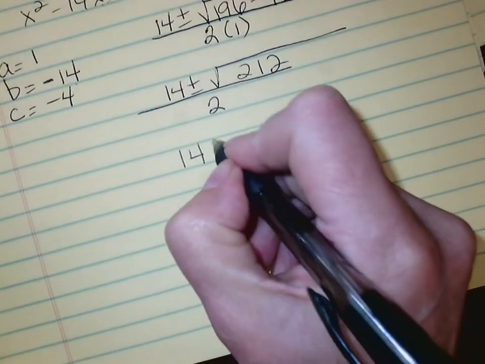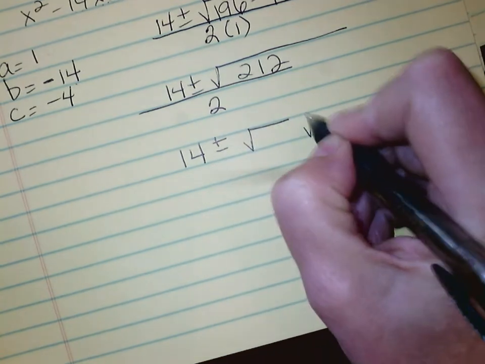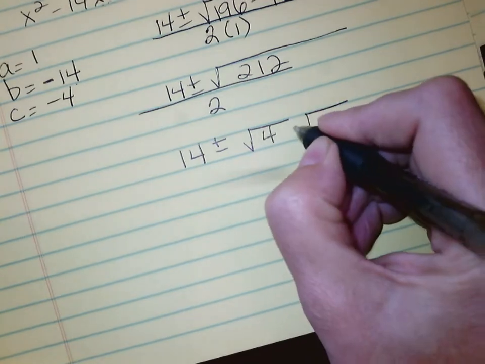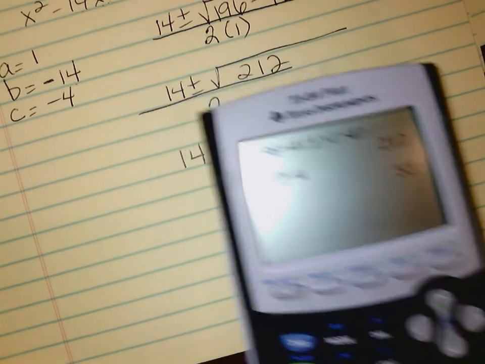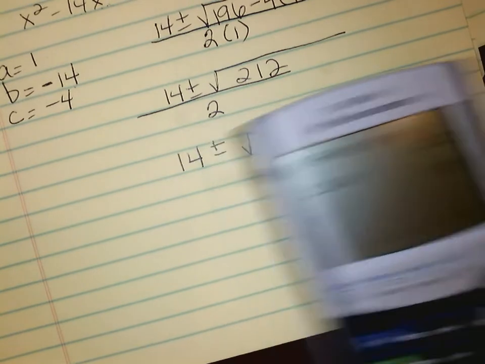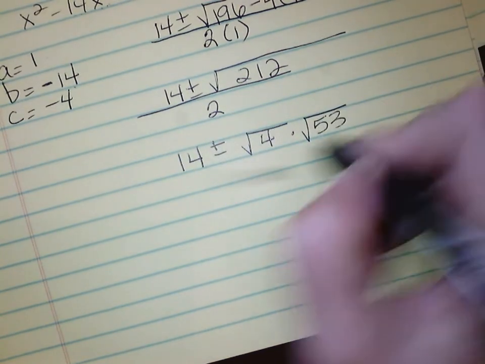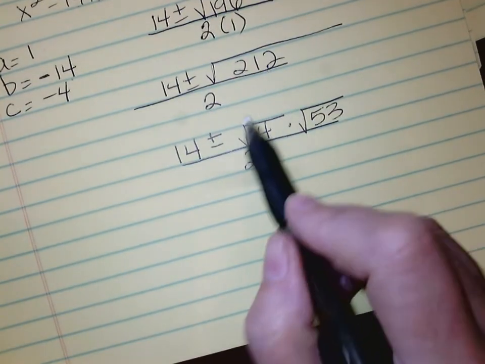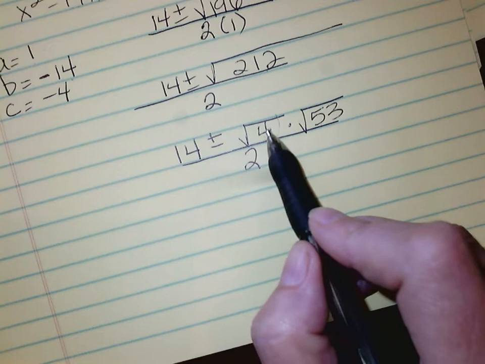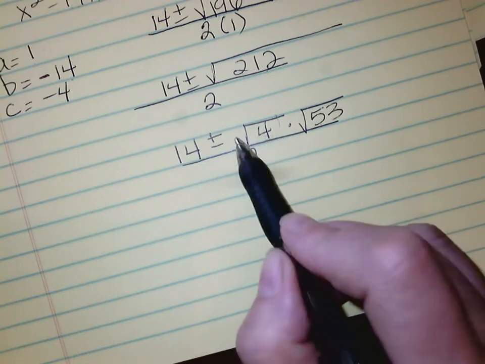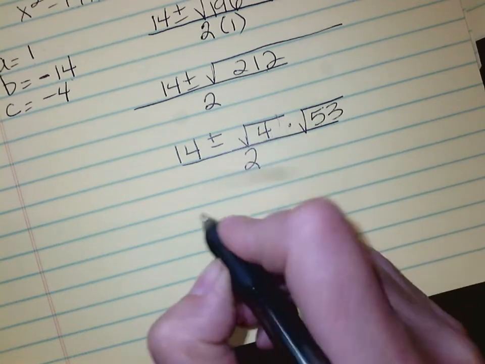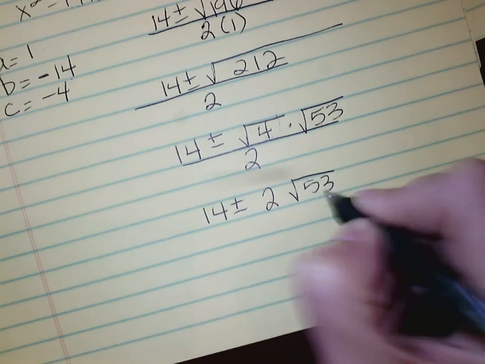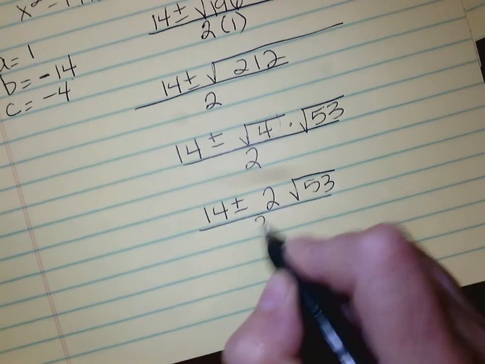So I have 14 plus or minus. That square root of 212 will break up into the square root of 4 times, and if you notice when we divided it by that 4, it gave me 53. Still all over 2. The reason we had to simplify this is because this perfect square radical will now turn into just a plain number, because the square root of 4 is just 2. So now I have 14 plus or minus 2 square roots of 53, all over 2.